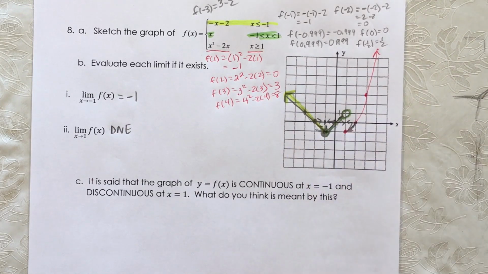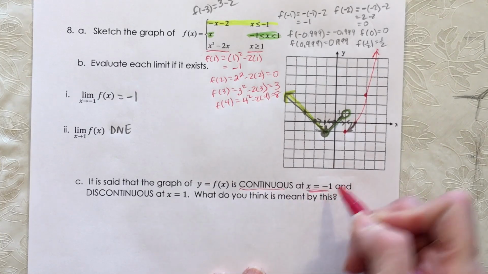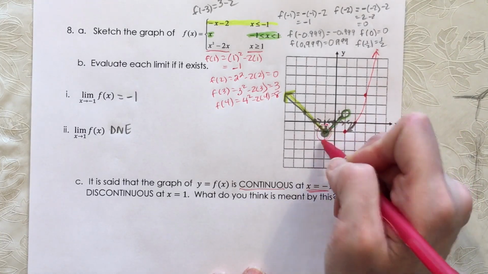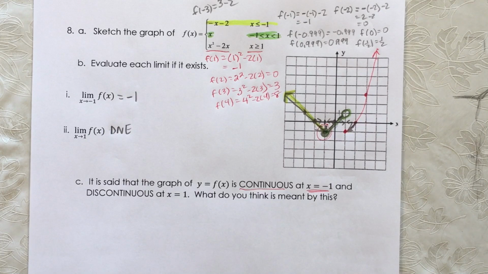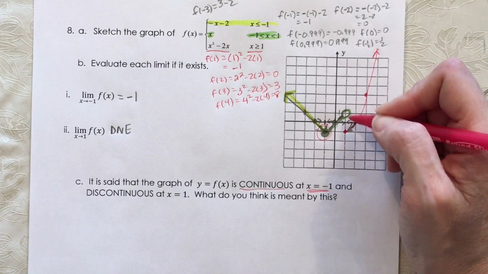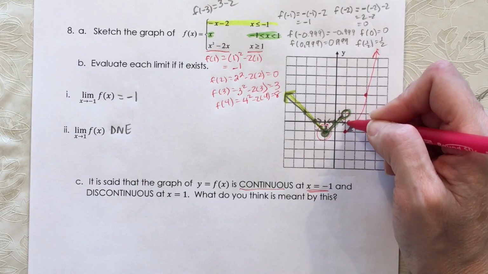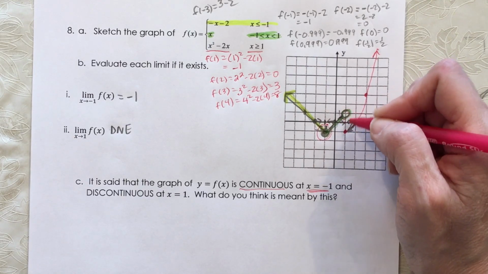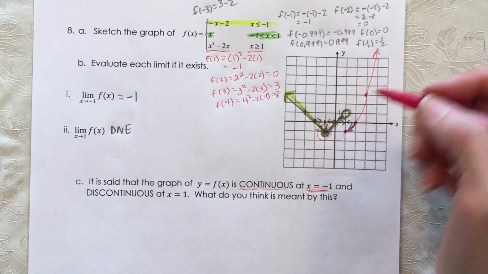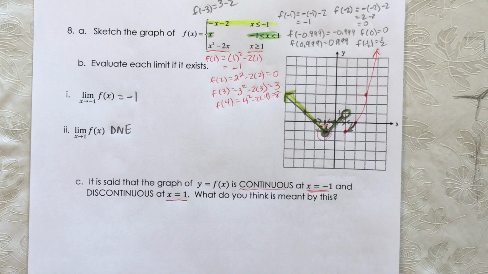When we talk about continuous, it just says at x equals -1, are we continuous here? Yes, there's a filled in hole there, so we're continuous. Discontinuous at x equals 1. So here's x equals 1. There is a gap, okay? So here's our gap in between here and here. It's not continuous, okay? So that's what discontinuous means at x equals 1.